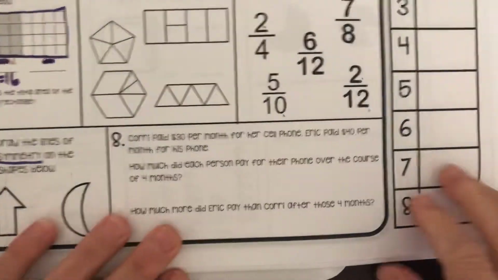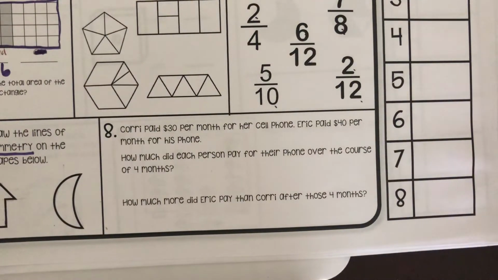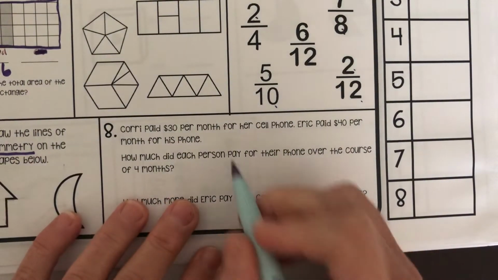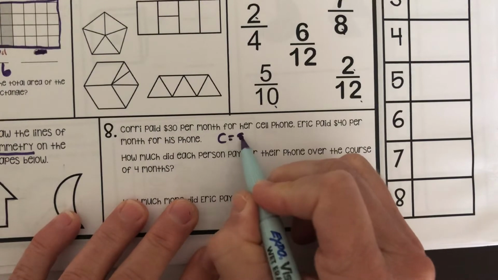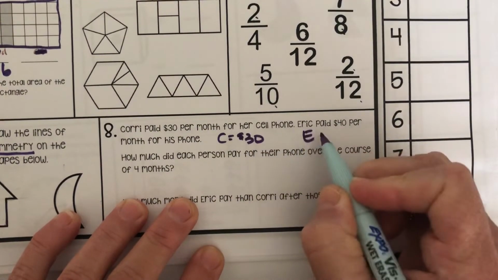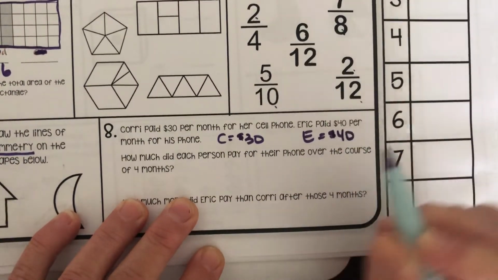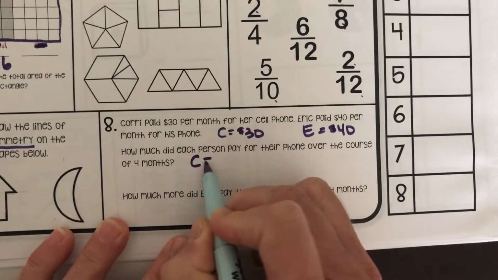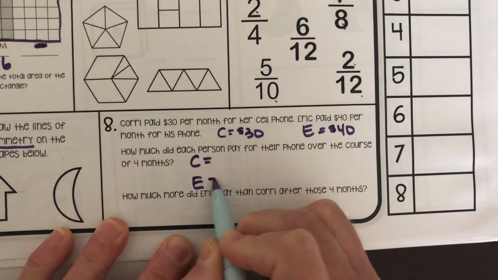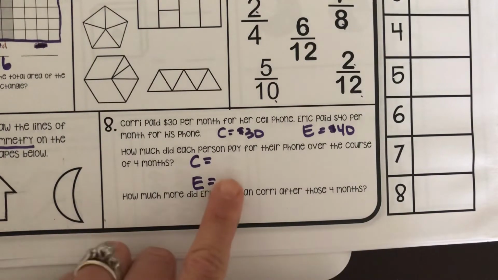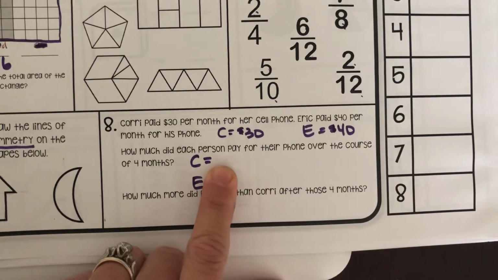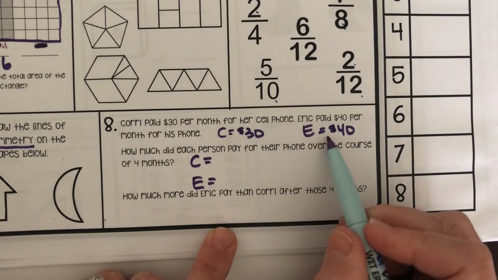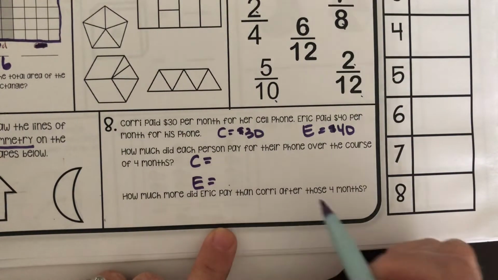All right, Corey paid $30 a month for her cell phone and Eric paid $40 a month for his, okay? So Corey is $30, Eric is $40 per month. How much did each person pay for their phone over the course of 4 months? So you're gonna work out 2 different problems. Corey is $30 a month times 4 months, and Eric would be $40 a month times 4 months.